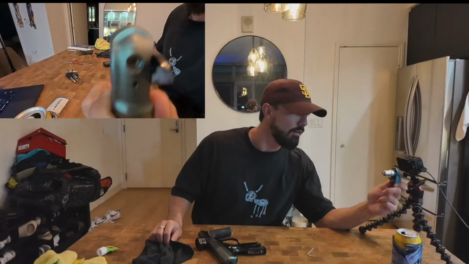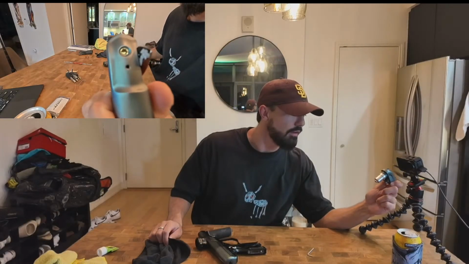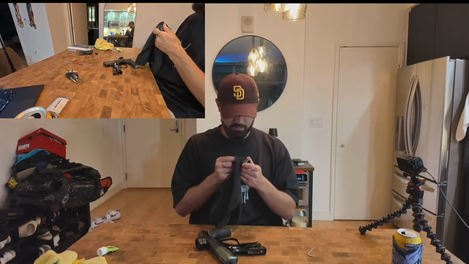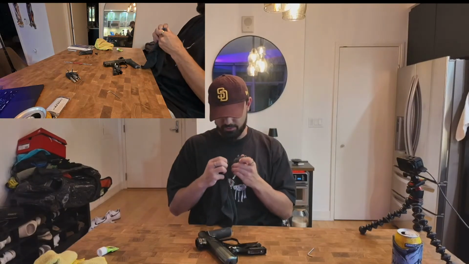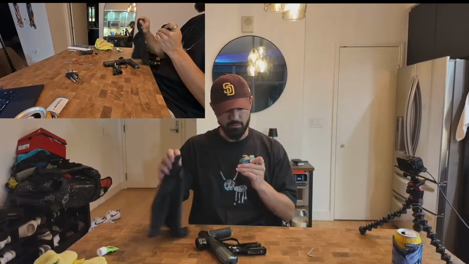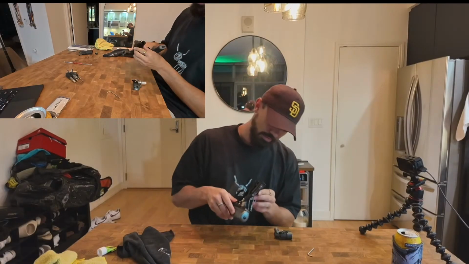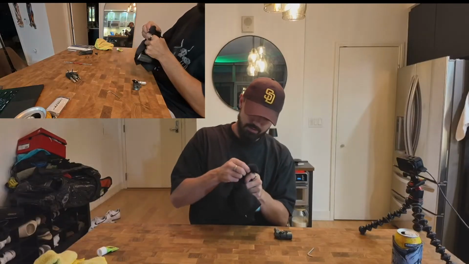So, this is a little dirty, but as you can see, it's fully backed out, or fully, I don't know, whatever adjustment that is. And I couldn't get my velocity to go up any higher. It was just right there. This is kind of dirty down in there.